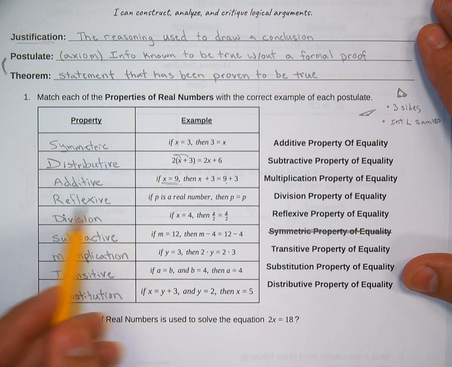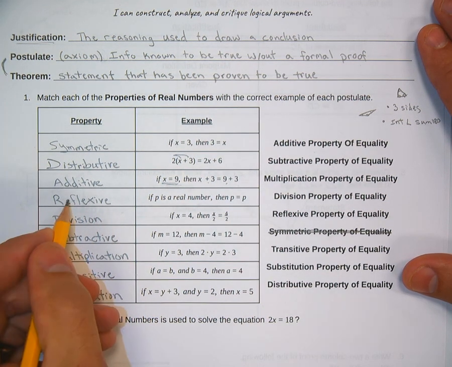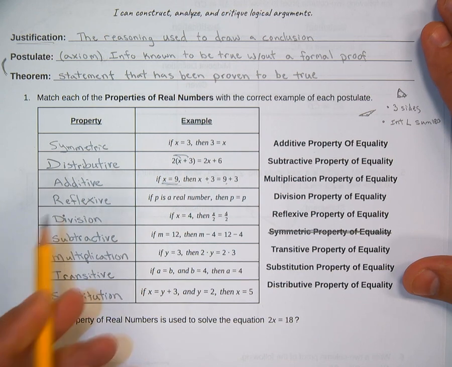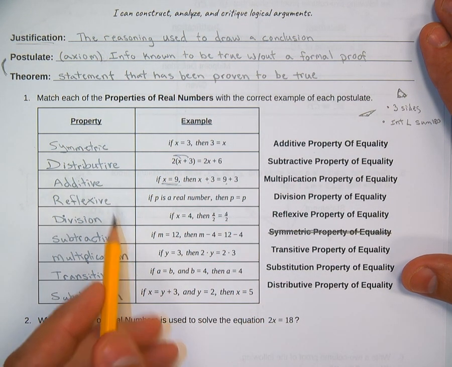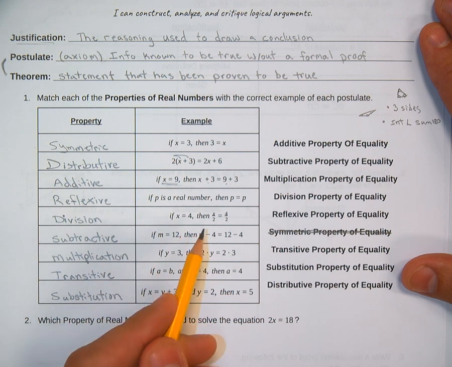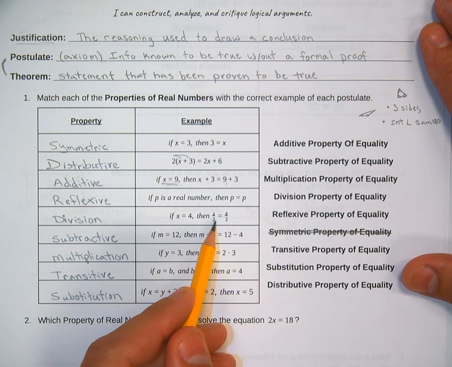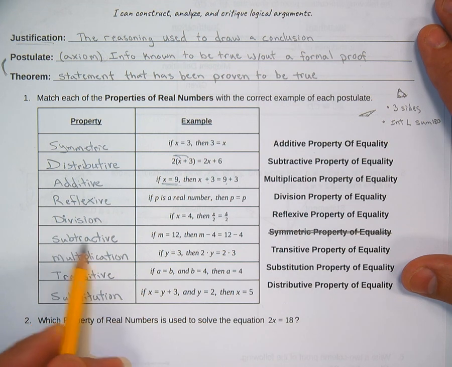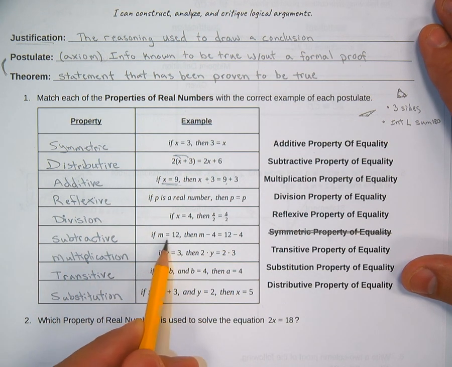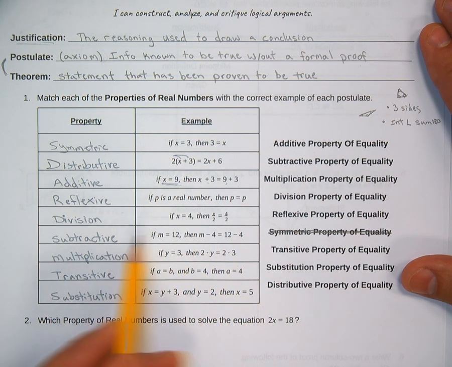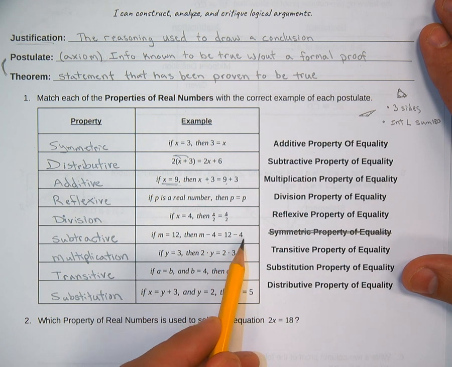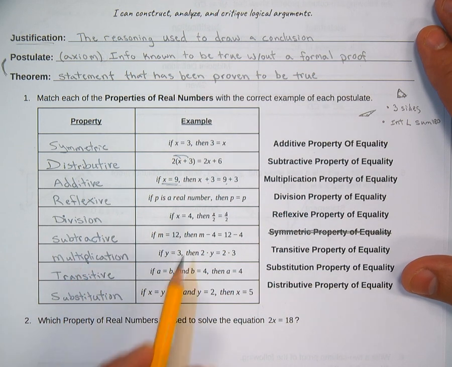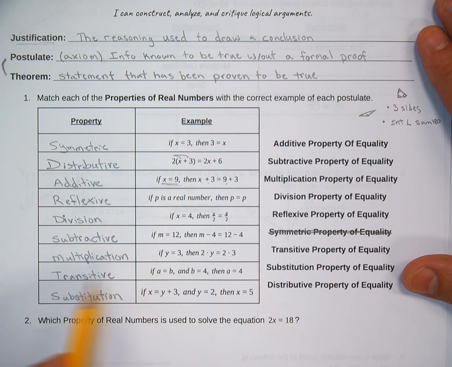Reflexive is like the most useless one. It's used in really super formal proofs, but you don't need to use it very often. It just states that something is equal to itself. The division property is like the additive, but with division, right? You have x equals 4, and then you divide both sides by some number, in this case 2. Same thing with subtractive. You start with some equation, and you can subtract on both sides and maintain equality. If m is 12, then m minus 4 is equal to 12 minus 4. The multiplication, still building off that, if something is equal, you can multiply both sides by the same number and maintain equality.